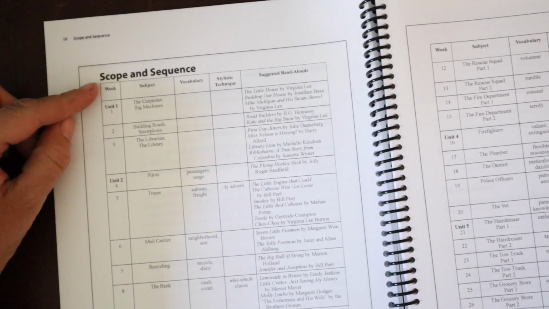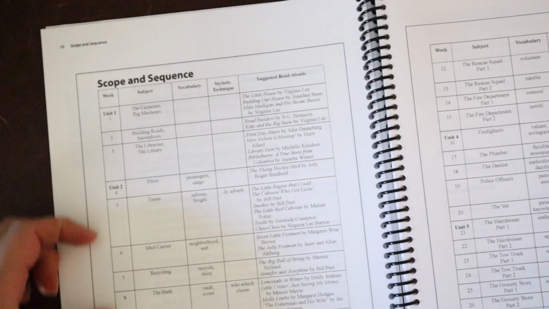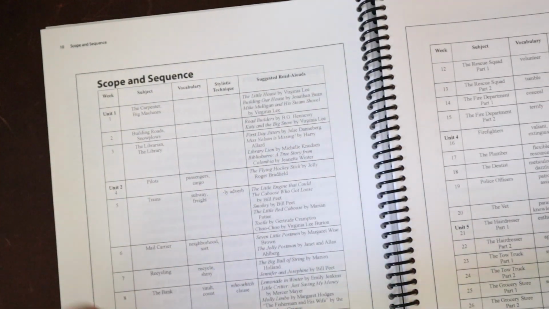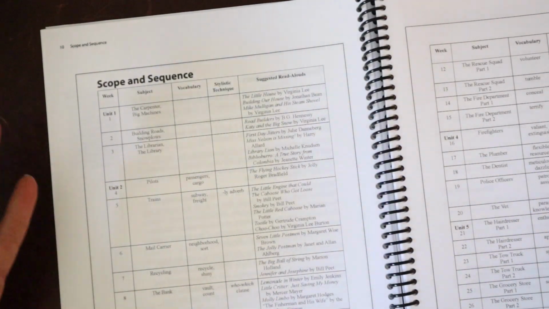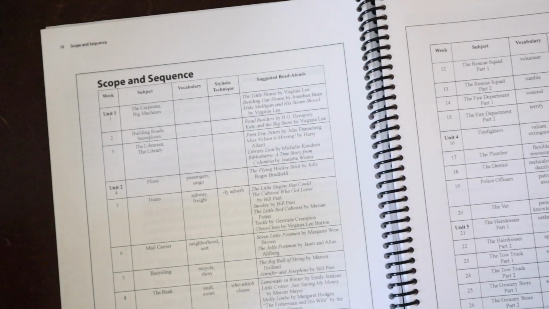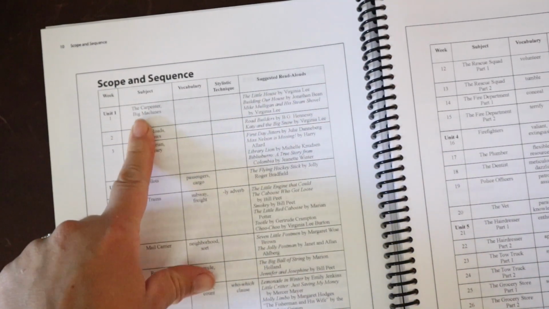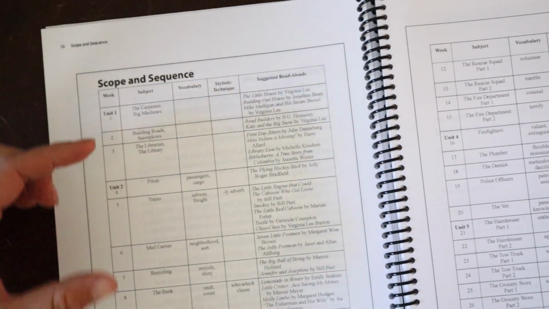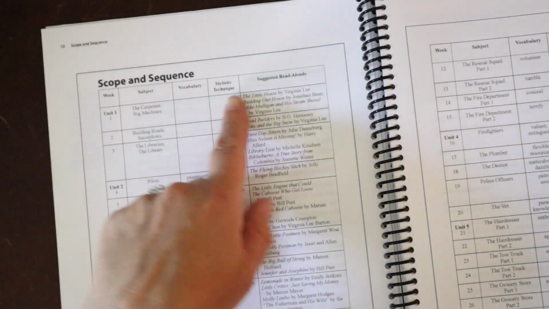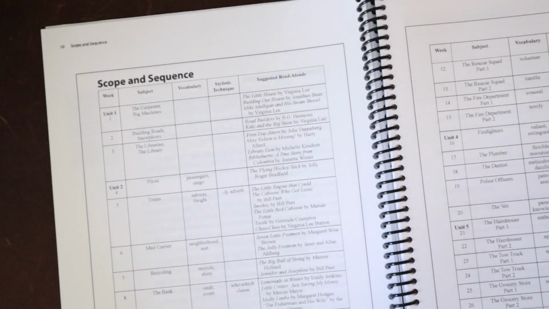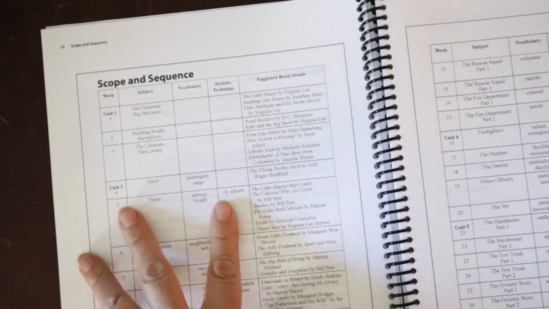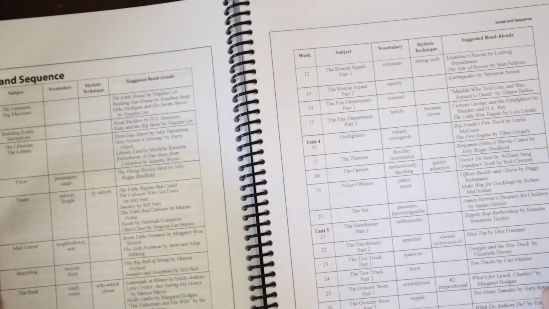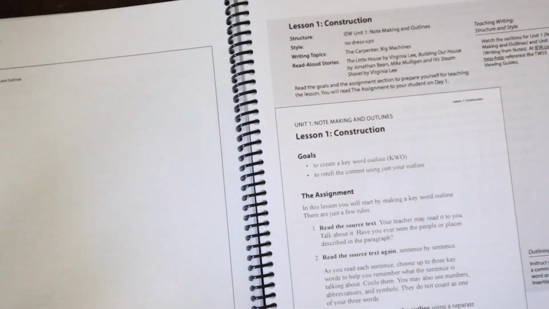This scope and sequence is listed out by week. So the pacing here is suggested for a weekly topic. Obviously, you can slow down or speed up as you see fit. Alongside their pacing, we have the units listed here. Some units are only a couple weeks, whereas other units are longer. And they have suggested read-alouds, which I really like. These tie into the theme, so you can flesh this out into a morning basket or more of a unit study type approach.